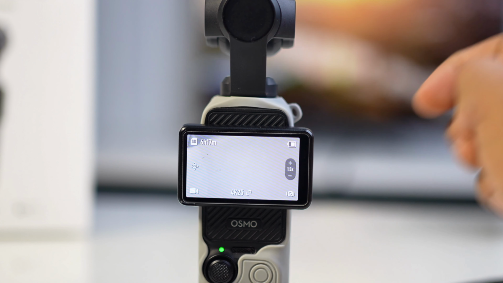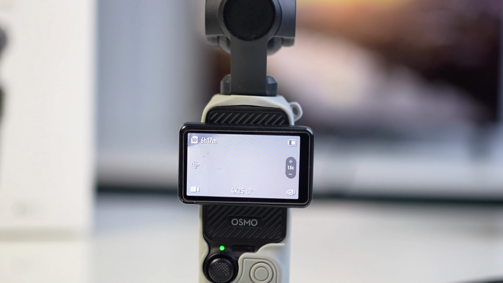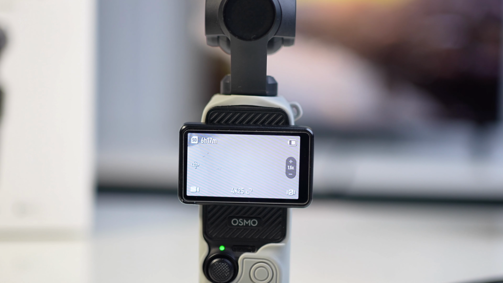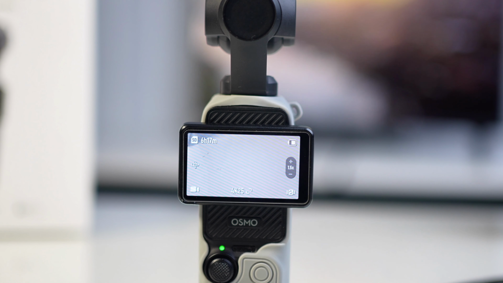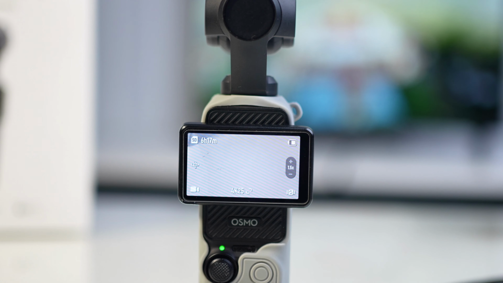And that's how you use the slider control feature on your DJI Osmo Pocket 1, 2, or 3. I know this is a little bit complicated, but these are the processes to use.